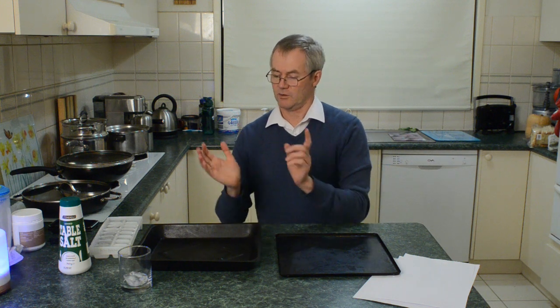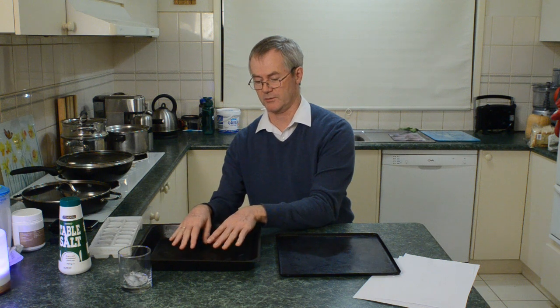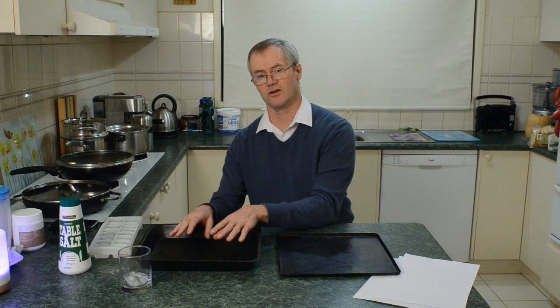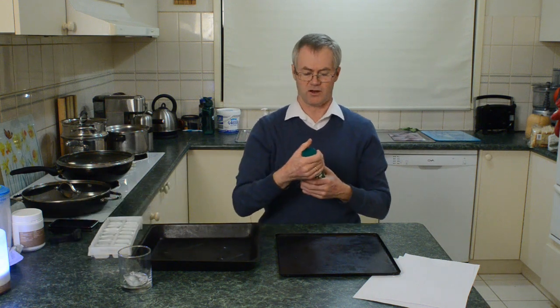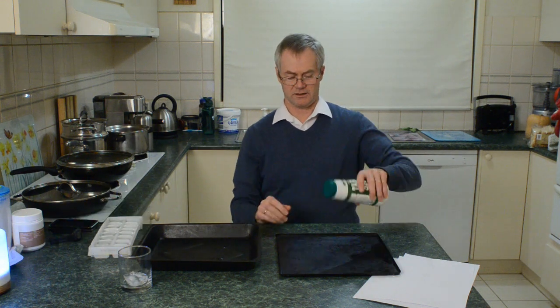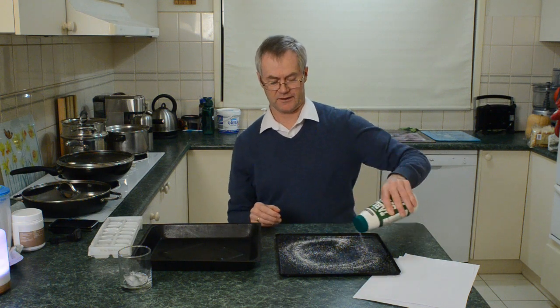What we're going to do is put a couple of ice blocks into the control tray, and see how long it takes for them to melt. Then we're going to get salt and sprinkle the salt in the other tray, like that.